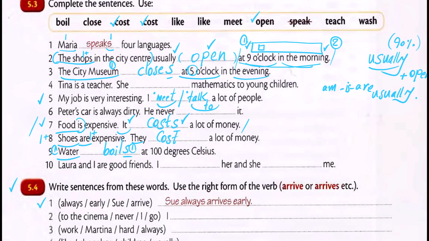5.4 number 1 says connecting these words for making one single sentence. But here, arrive doesn't have any S. Okay, we need to add S. Sue is one single person. Always is an adverb of frequency. I just call it AF. Okay, I just put a short name for it, AF, adverb of frequency.